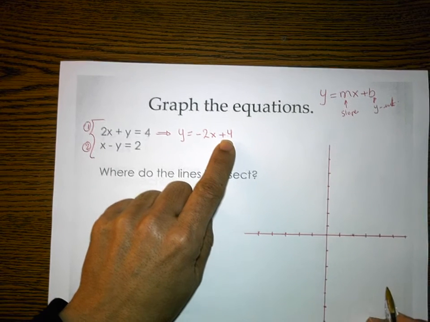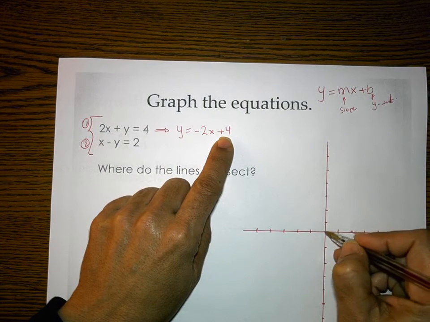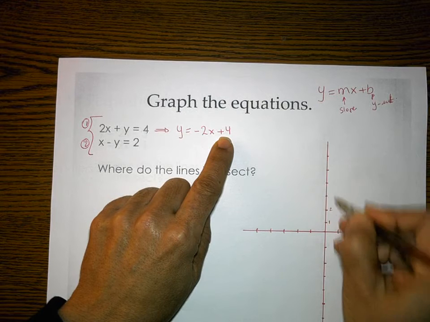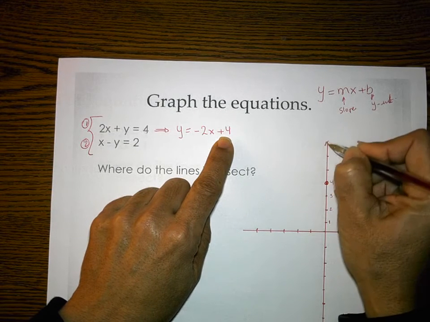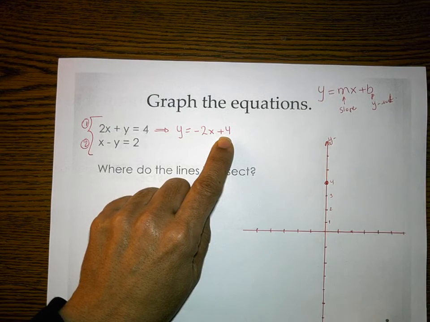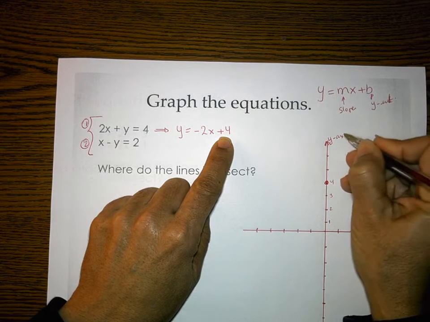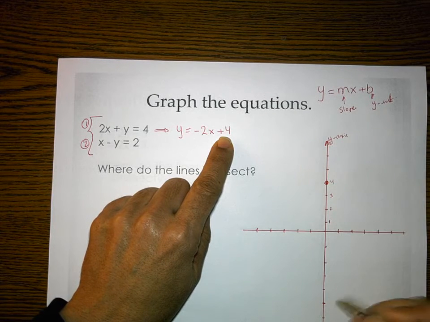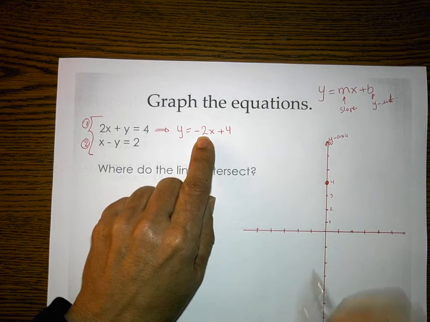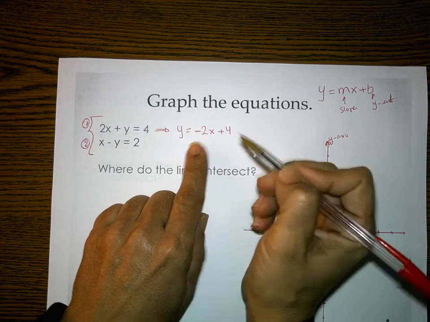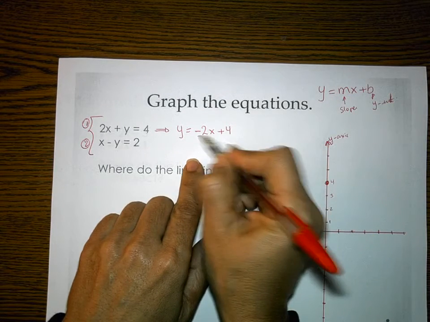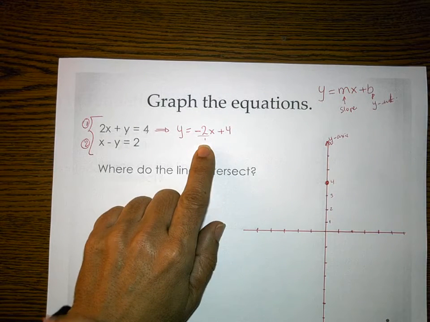So let's go ahead and graph line number 1 at a positive 4. So this is 1, 2, 3, 4. That is our y-intercept. This is my y-axis. So here's positive 4, and if I use the slope of negative 2, that means I'm going to drop 2 and run 1, an invisible 1.